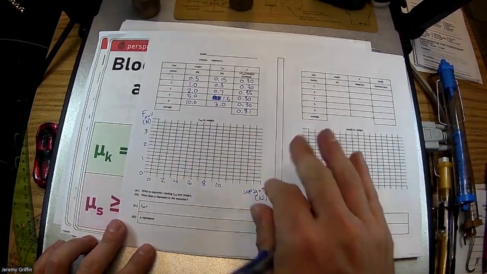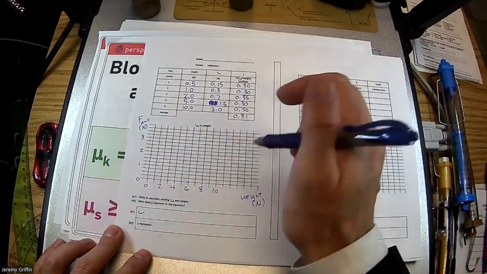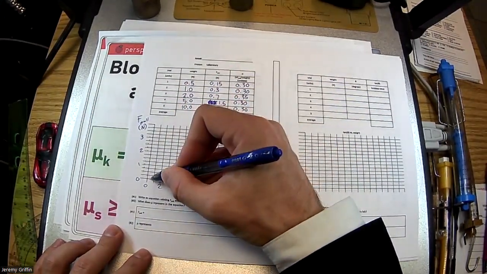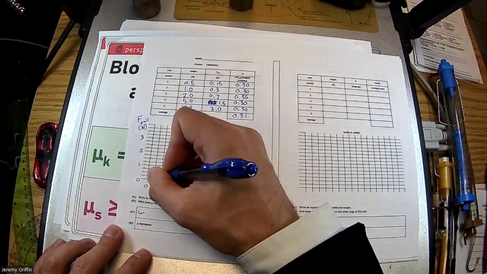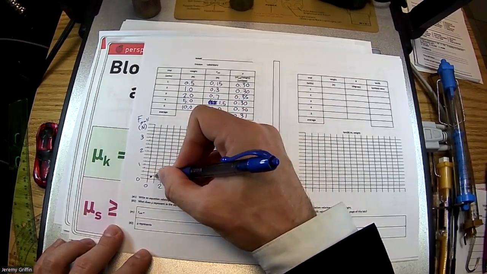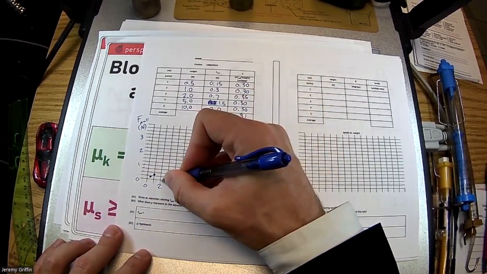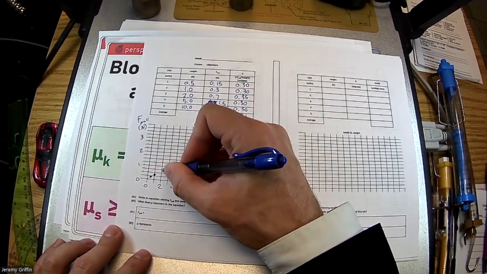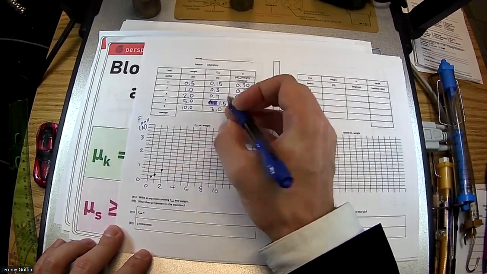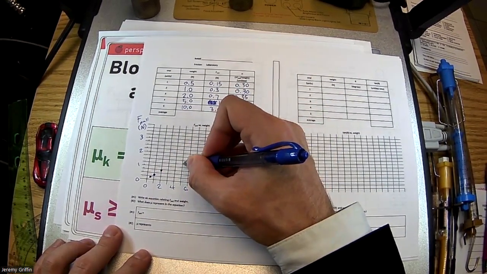Okay, let's plot these coordinates. These are like XY coordinates. For 0.5 newtons weight, that was 0.15 newtons pulling force. Bam, right there. 1 Newton weight, 0.3 newtons. Bam. 2 Newton weight, it's like 0.7 newtons pulling force. Bam. 5 Newton weight was 1.5 newtons pulling force.